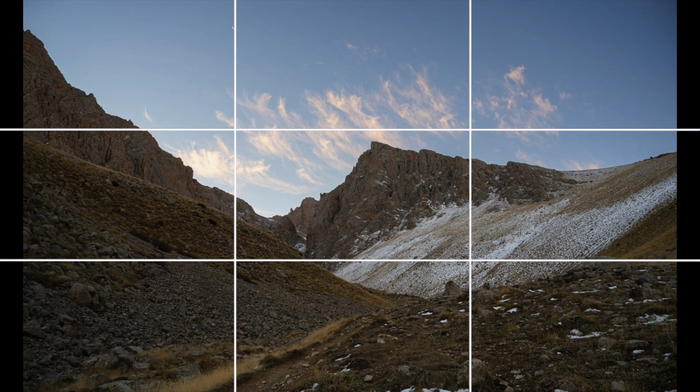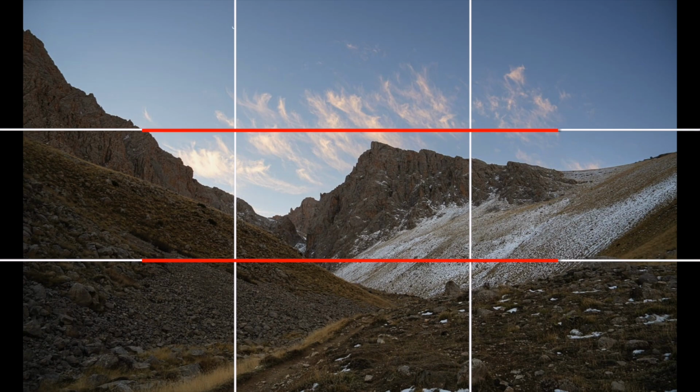Now, if we look at this mountain range on this photo, you can see that the foreground more or less follows that lower horizontal line, and the peak just about reaches the upper horizontal line. Also, the valley on the left is more or less in line with the left vertical line. So this tells the viewer where we want them to look, and it also stops us having too much sky, too much foreground, and just keeps everything very pleasing for the eye.